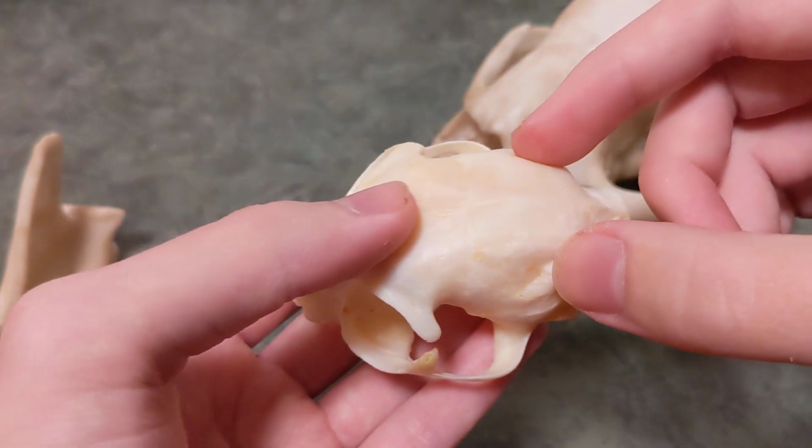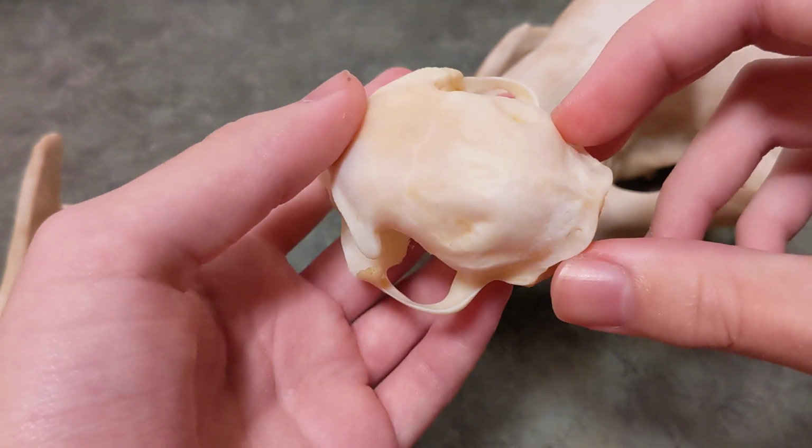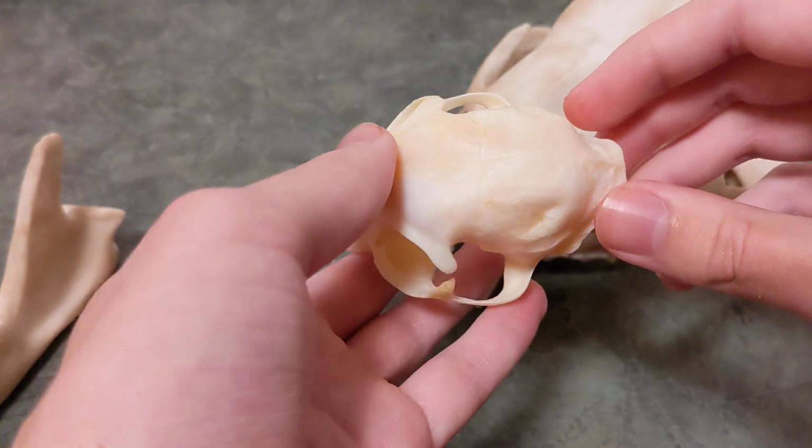I have a bird skull that was impacted in the head and it died that way. But anyway, there's these two kind of craters in the head, so I'm pretty sure something happened there.